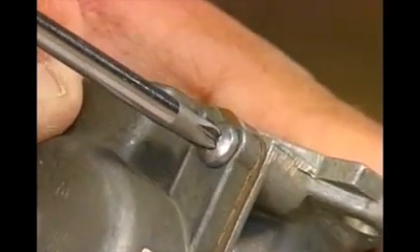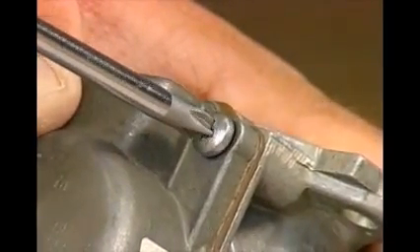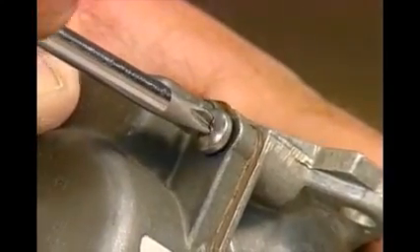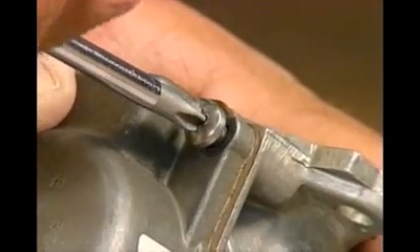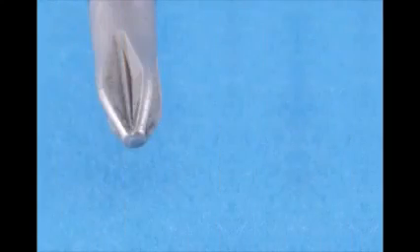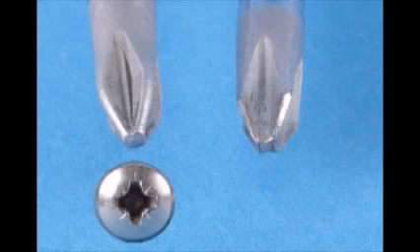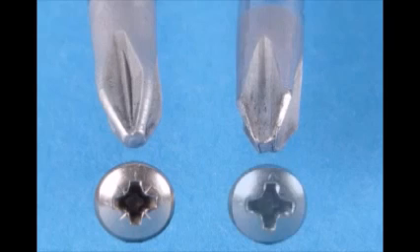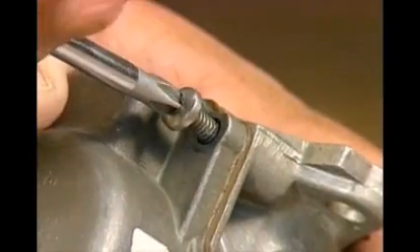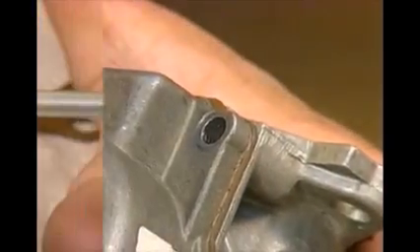Posi-drive screws are sometimes used in outboard carburetors and other applications. These screws require the use of a posi-drive screwdriver. A Phillips screwdriver will damage the head of a posi-drive screw. Conversely, a posi-drive screwdriver will damage a Phillips head screw. As always, use the correct tool for the job.